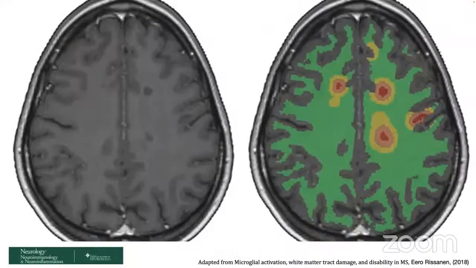And I've pictured a couple of scans to show you how it can be imagined from a microstructural level. The integrity of the axons and the myelin is highly abnormal in the lesion, with a gradient surrounding the lesion as well.